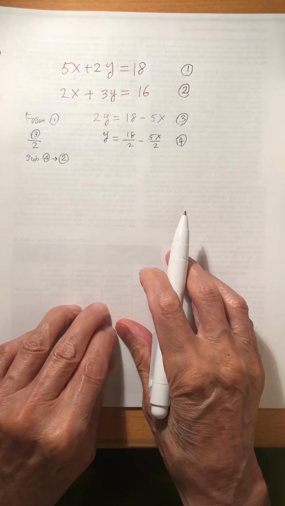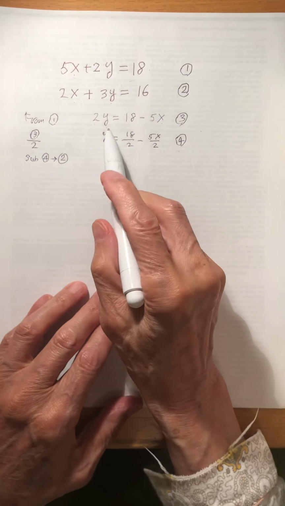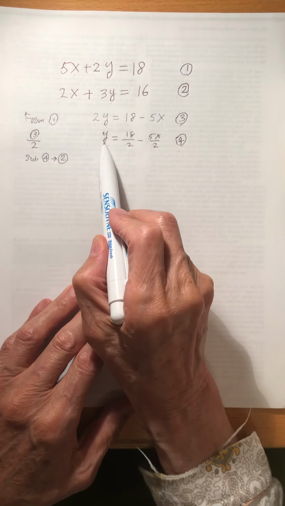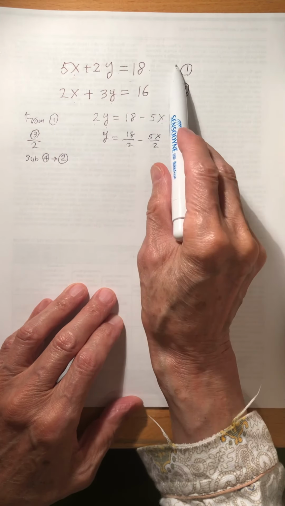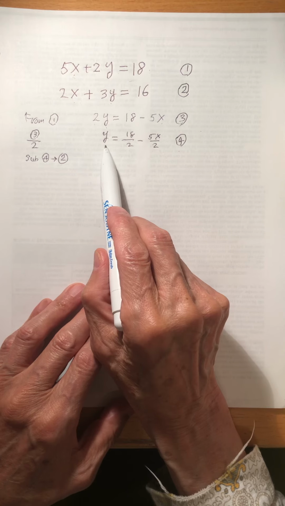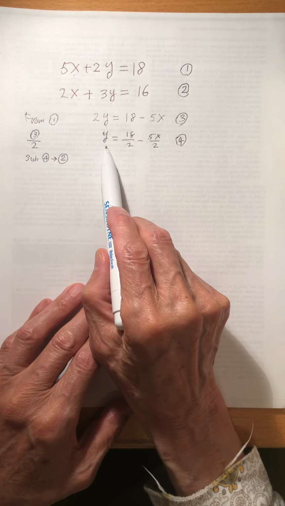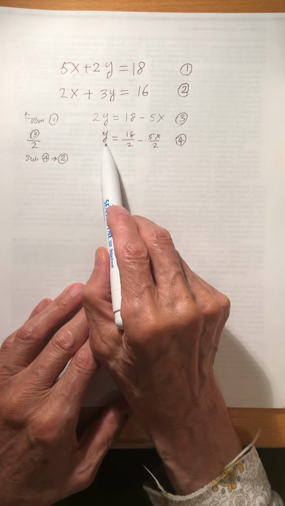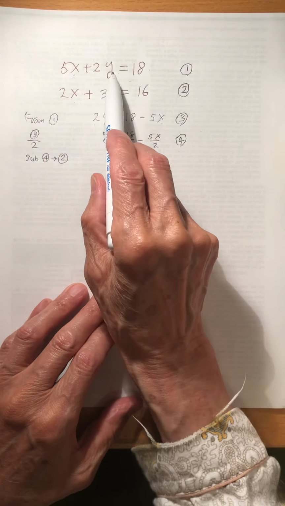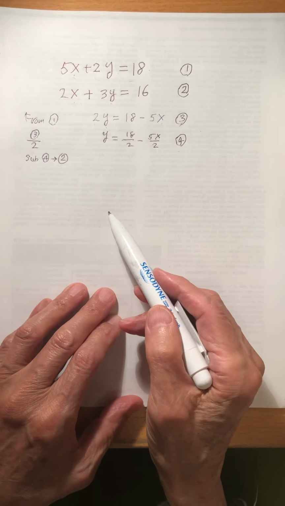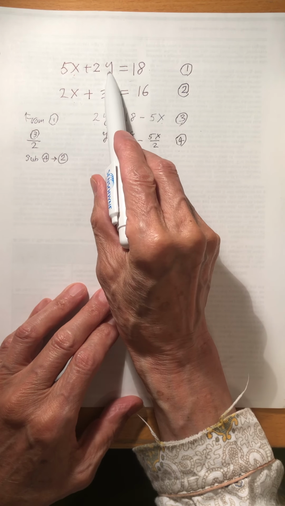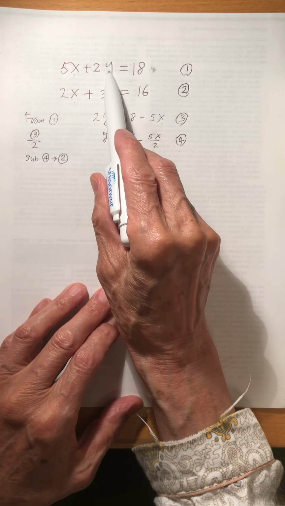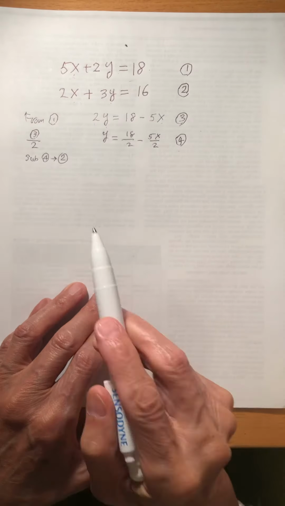One thing you should remember: we get this y from the first equation. So when you get y and you want to do the substitution, you cannot substitute y into the first equation. This way you get nothing. So find y from the first equation and substitute your y into the second equation. That's how you do it.